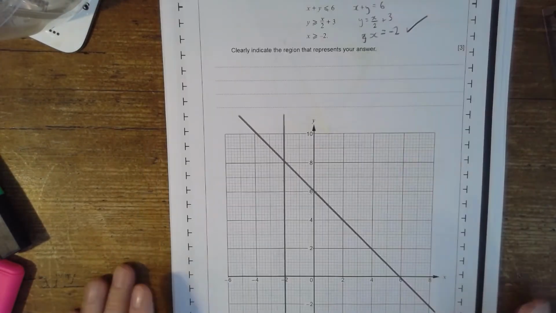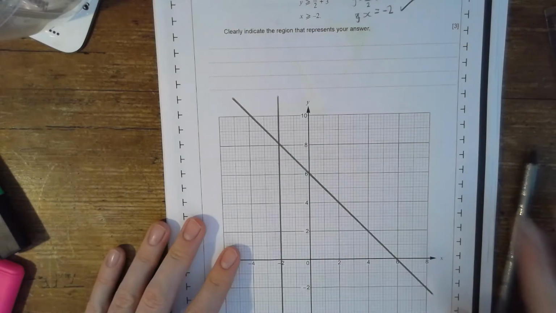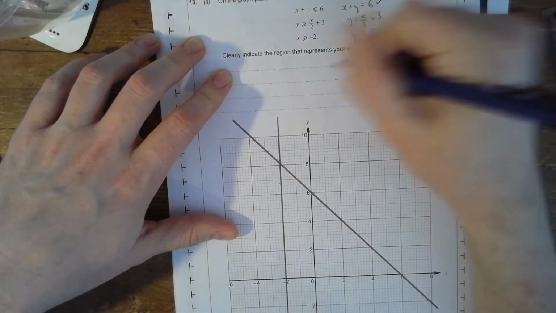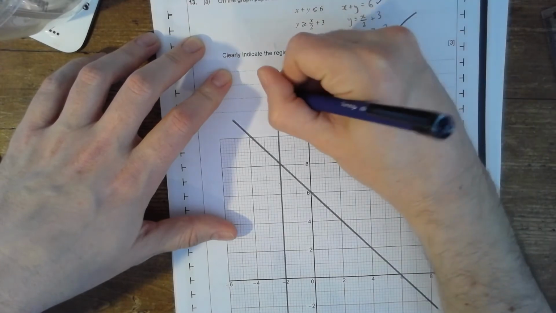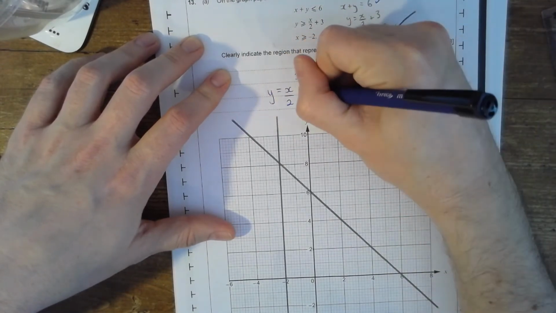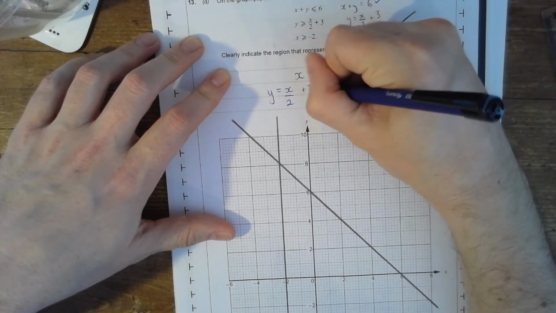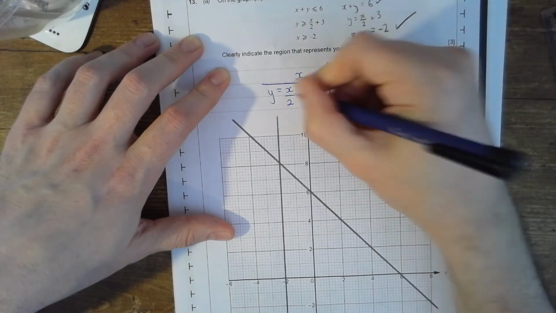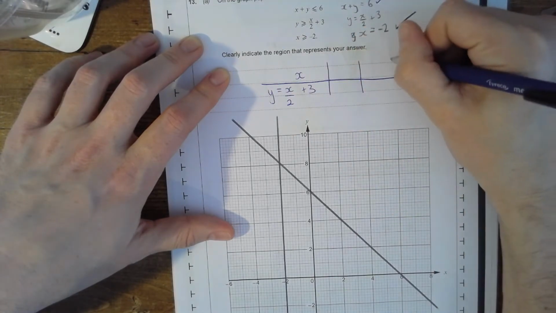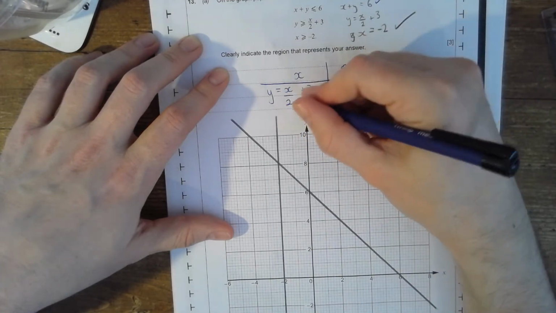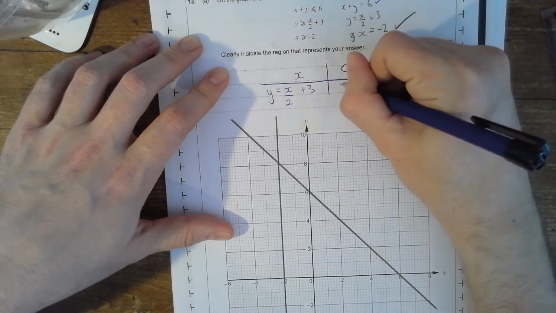Okay? Now, this is the final one that we haven't drawn that I do need to do. So to do this one, I need to do an xy table. So I'm going to say x and write out my formula. So y is equal to x over 2 plus 3. And when I choose my values for x, I normally choose 1, 2, and 3. But because I'm dividing by 2, I'm going to be quite smart on what numbers I choose. I'm actually going to start off with 0. 0 divided by 2 is 0. And then add 3 would be 3.